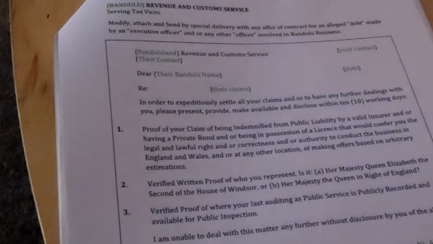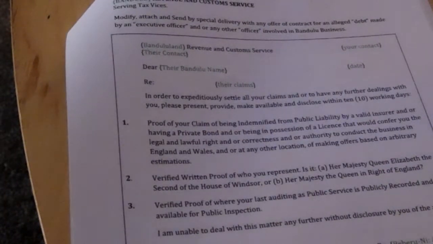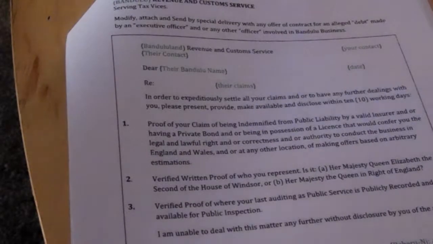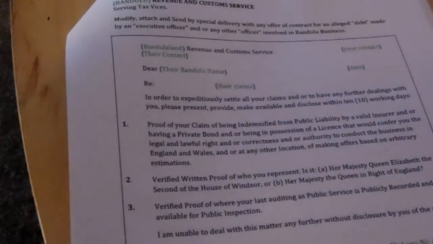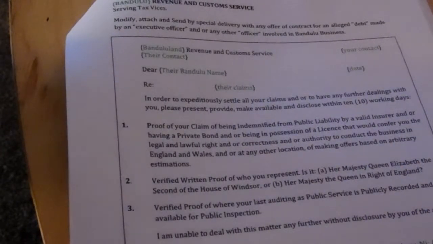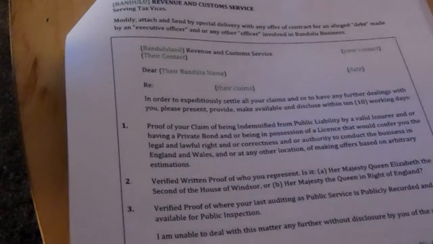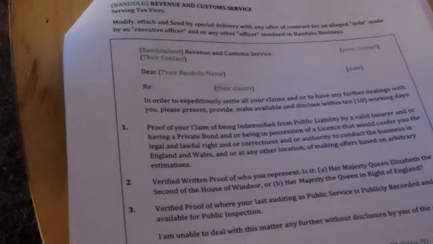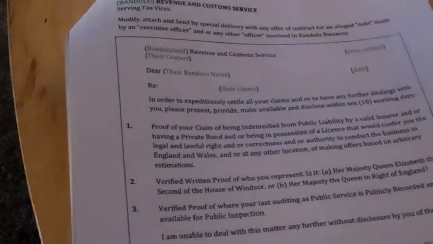So from these characters, I love these guys. They're sweet. They're very good to do business with. They're more honorable than the other ones. The one I just dealt with in the previous page. The other executives. These ones are more honorable. I like these ones. Right, proof of your claim of being indemnified from public liability by a valid insurer. It's the same one, or is it? God, hang on a second. No, this is a different one.